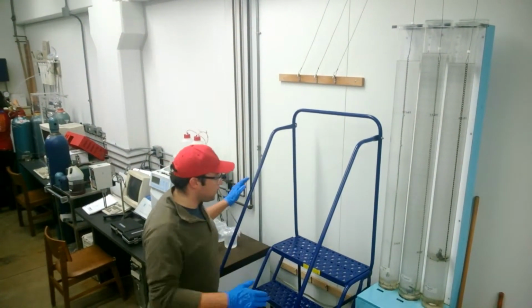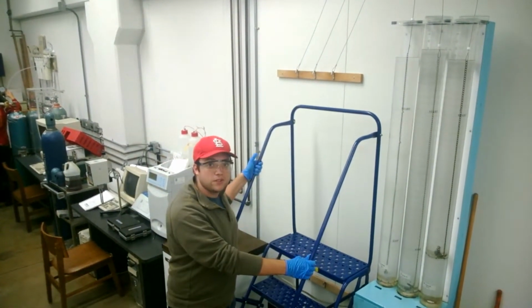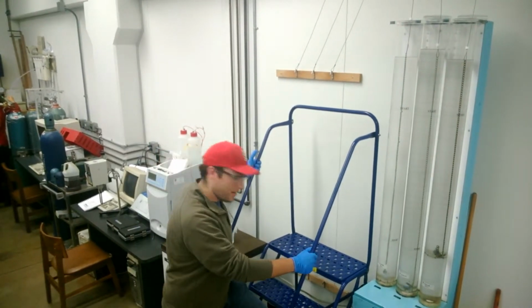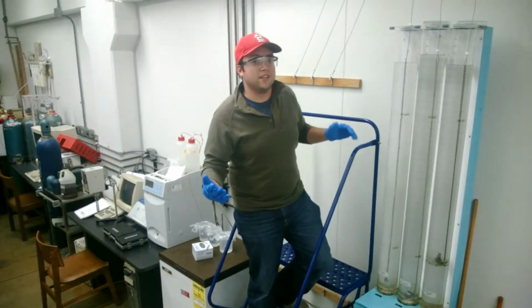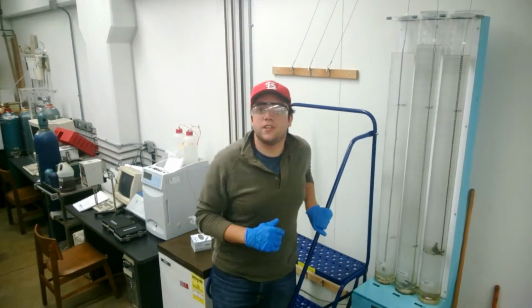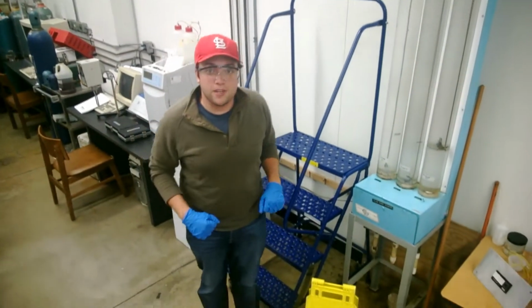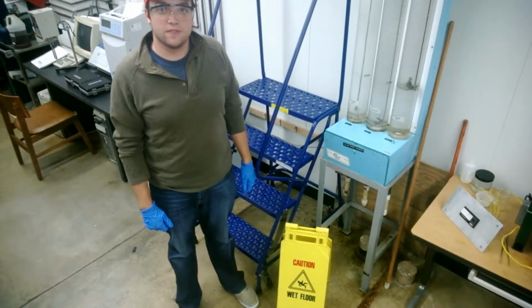It is very important to keep safety in mind while doing the experiment, so make sure you have your hands on the railings while you're going up and down the stairs so as to prevent you breaking something. Also, if any spillage does occur, make sure you mop it up immediately and put out the appropriate signage.